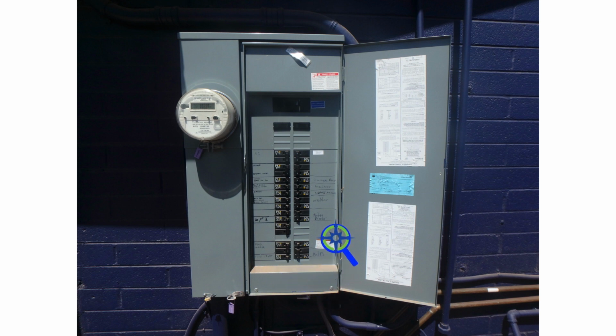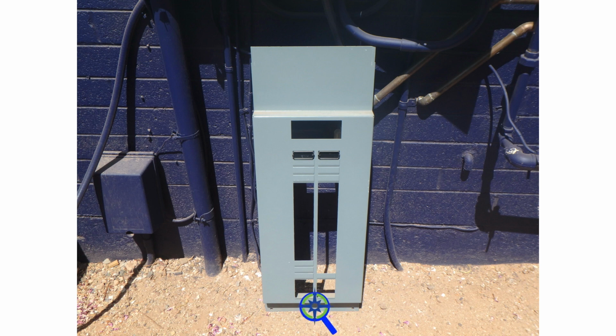Now we can inspect the front of the dead front panel. Don't forget to inspect the back of the dead front panel as you take it off. I usually like to, when I take it off, put it down, the dead front panel itself, backwards. So that way I don't forget to look at the back of the dead front panel.